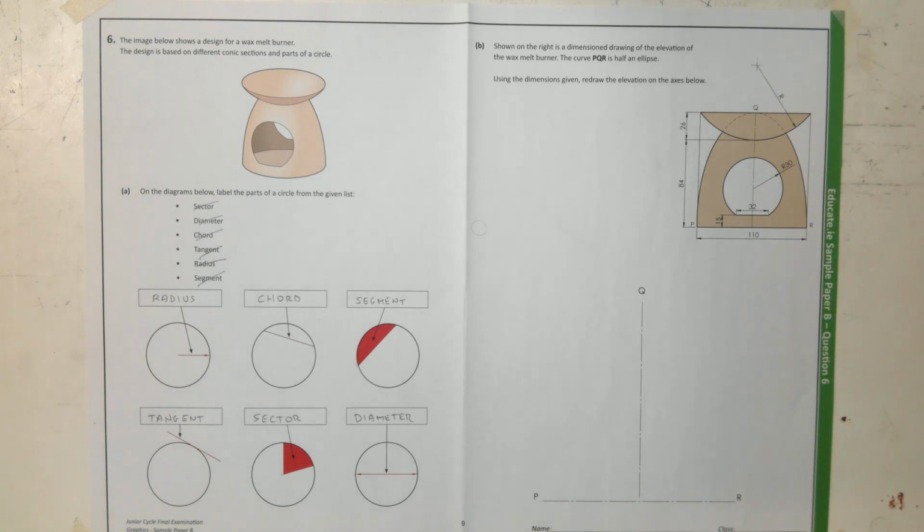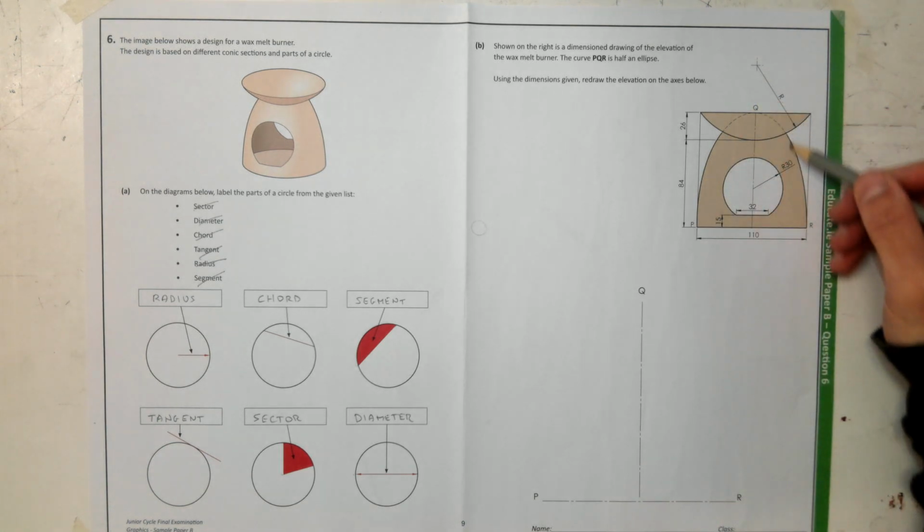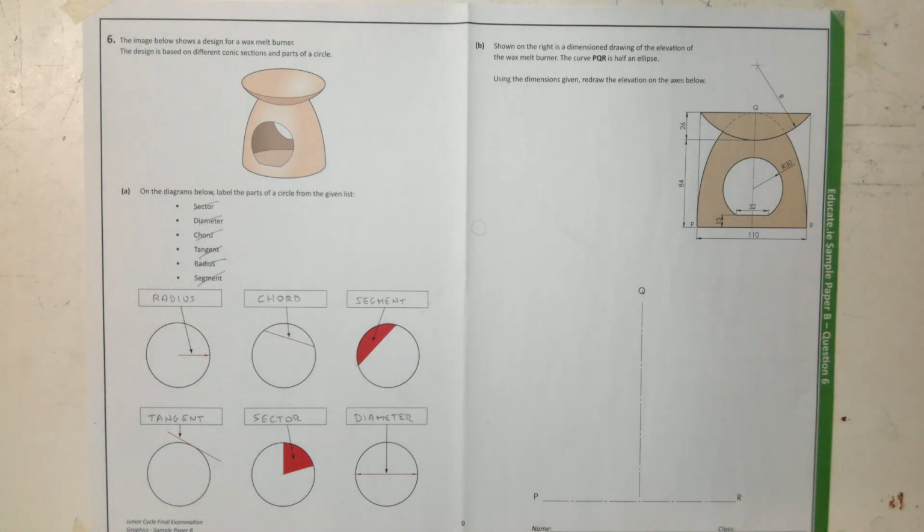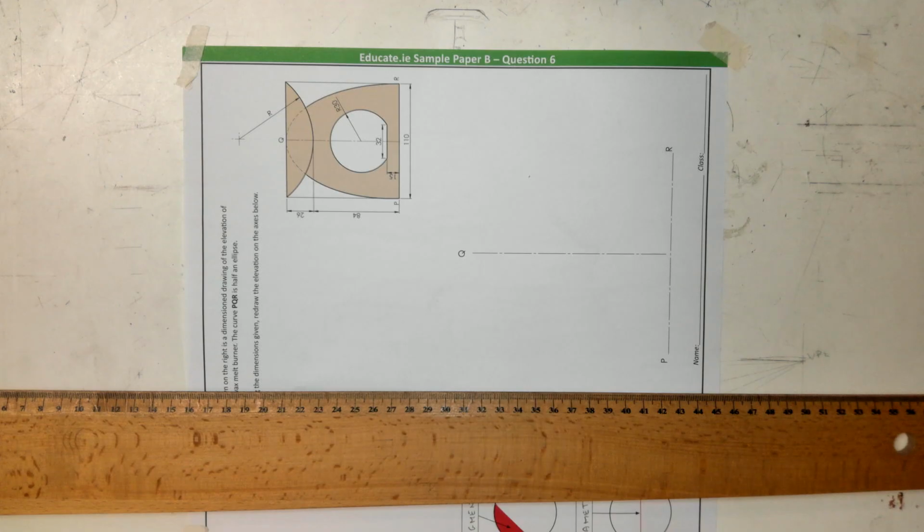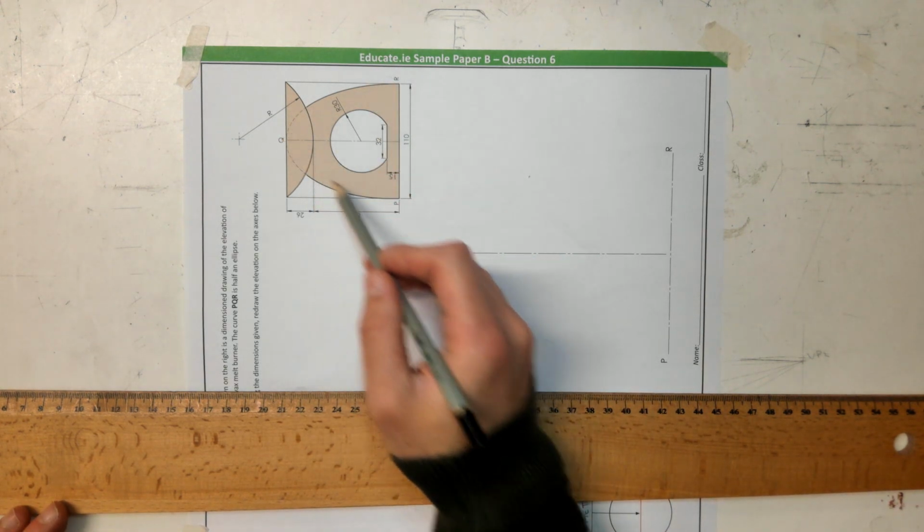So for this one here, we can see the ellipse is standing upright like that. Not usually the way we'd like to have it. So what I'm going to do is I'm just going to pause the video and turn the sheet around to make it the ellipse on its side, the way we usually like to see it. So this is the way we usually like to see an ellipse, like that there.